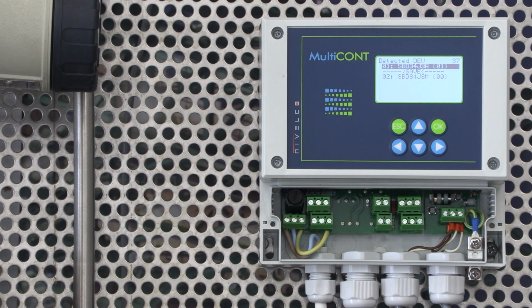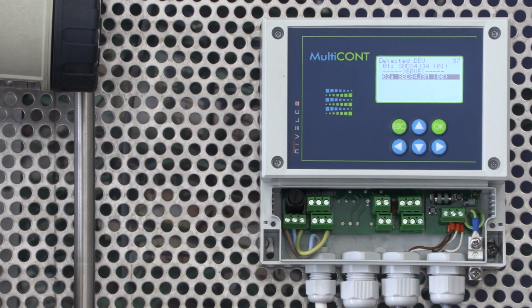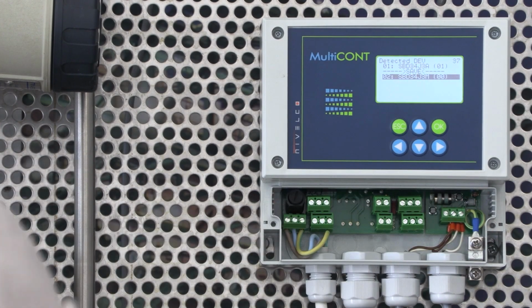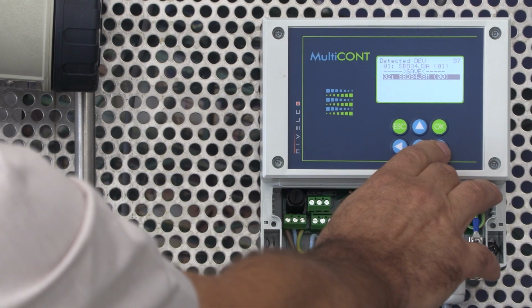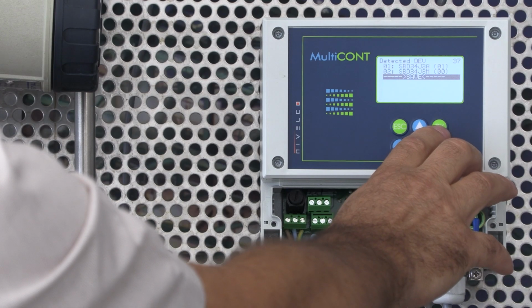The newly found device with the 00 address appears below the save line. Its HART address is still the factory default. Press the right arrow key to take it above the save line, then press OK to save the device list.